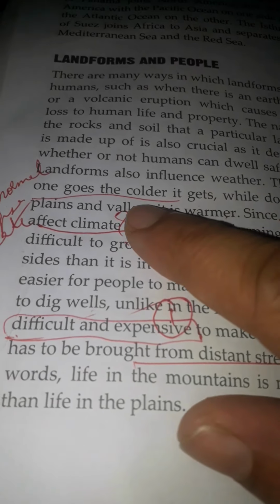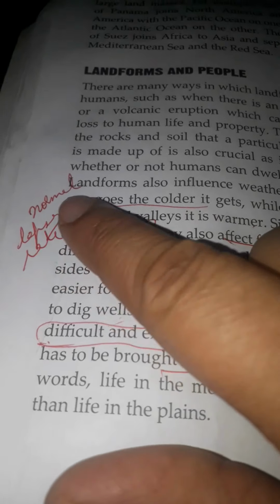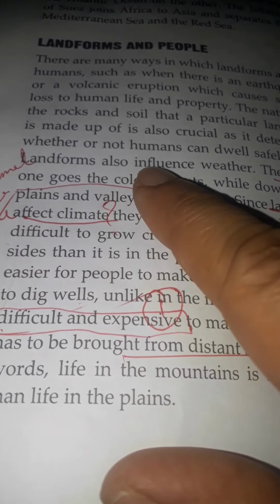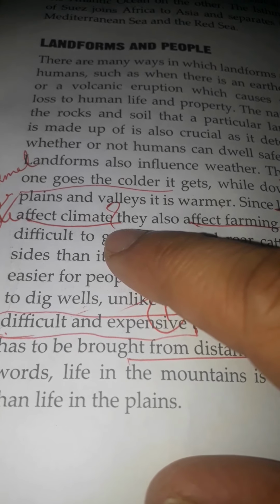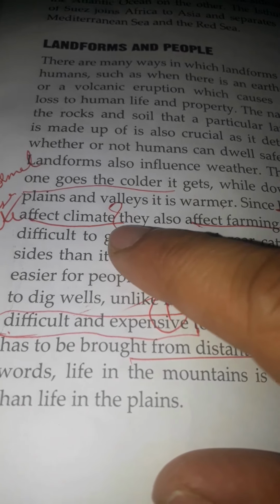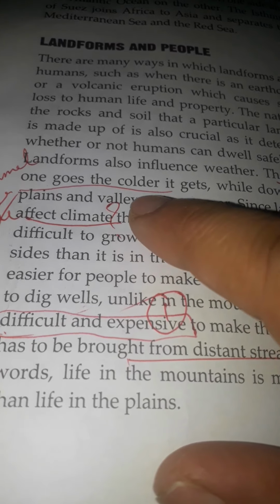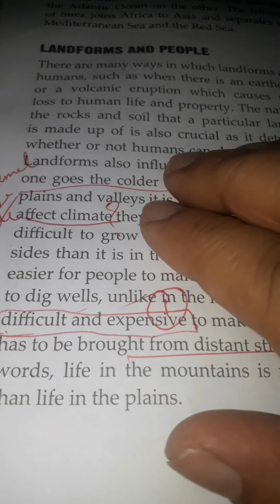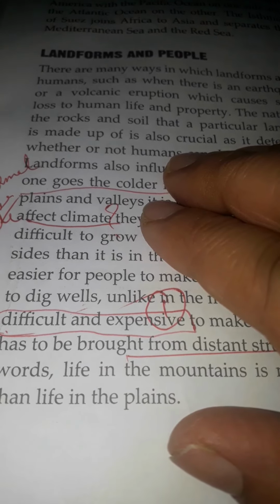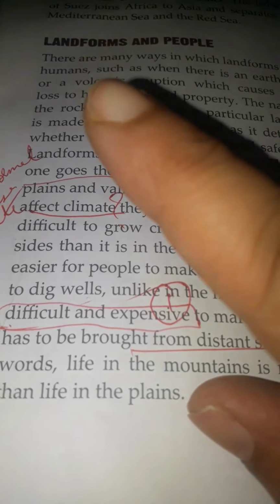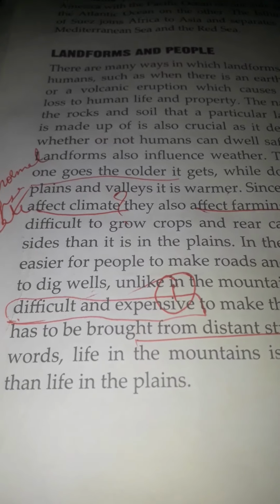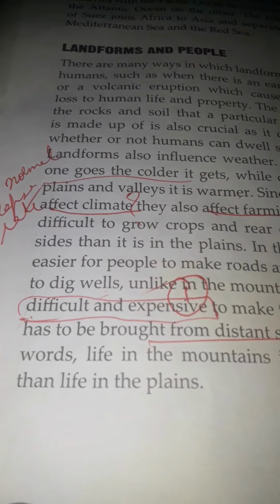This is known as the normal lapse rate. What is it? As we go up, temperature goes on decreasing by 1 degree Celsius at every 165 meters. It means that when we cross 165 meters, there is a decrease in temperature by 1 degree Celsius. That is known as the normal lapse rate.